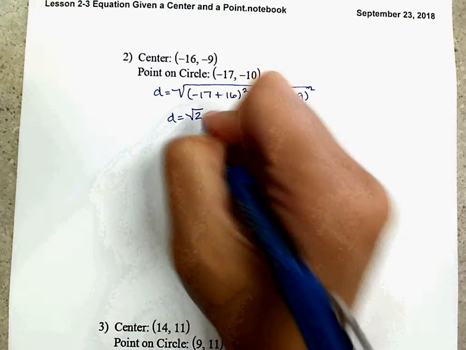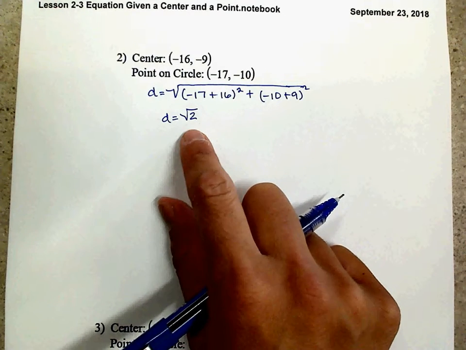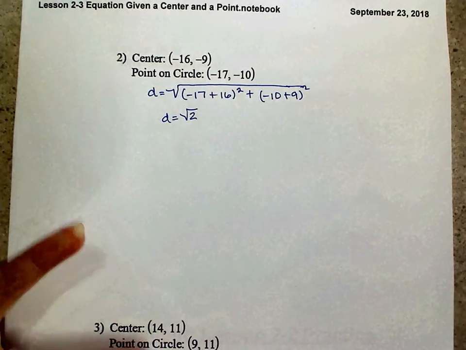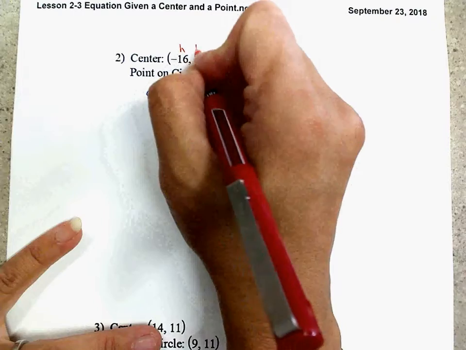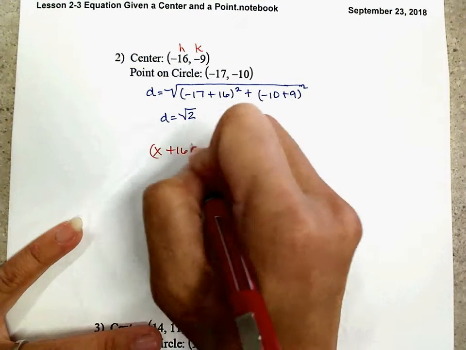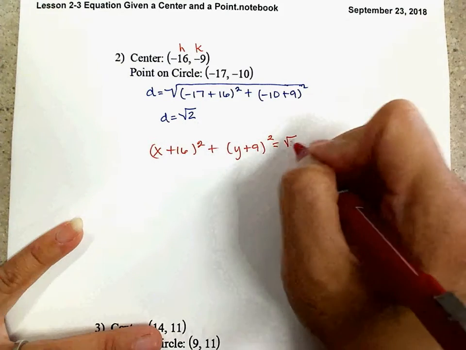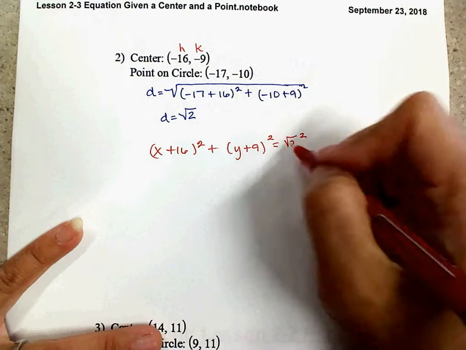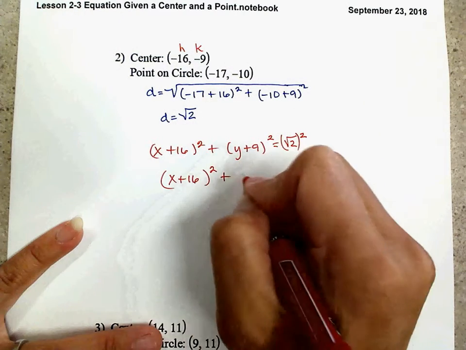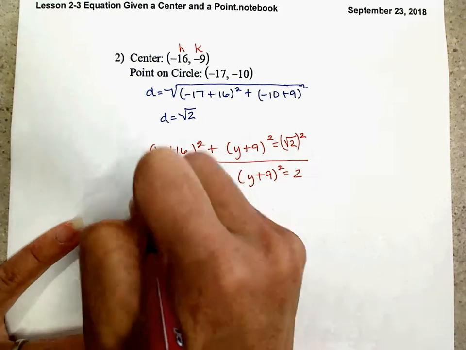Do you guys see why I told you not to use your decimal? Because when you square it, you're going to get a real answer, an exact answer, okay? All right, so here's your equation. Here's your h, here's your k. Here we go. X plus 16 squared plus y plus 9 squared is equal to square root of 2 squared. Simplify that. X plus 16 squared plus y plus 9 squared is equal to 2. And there you have the equation of a circle.